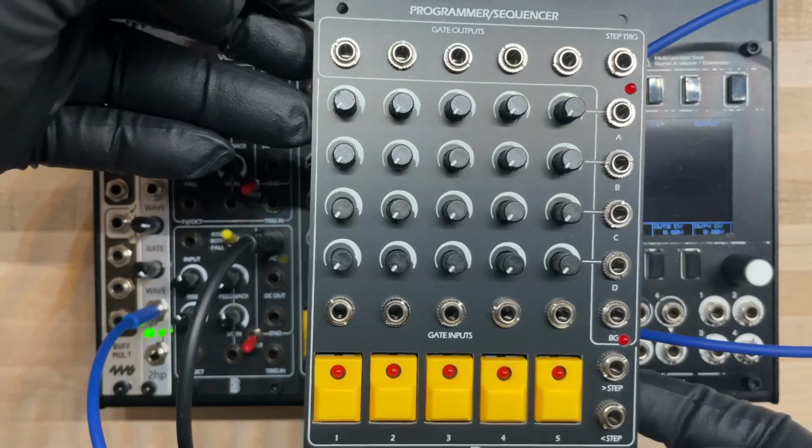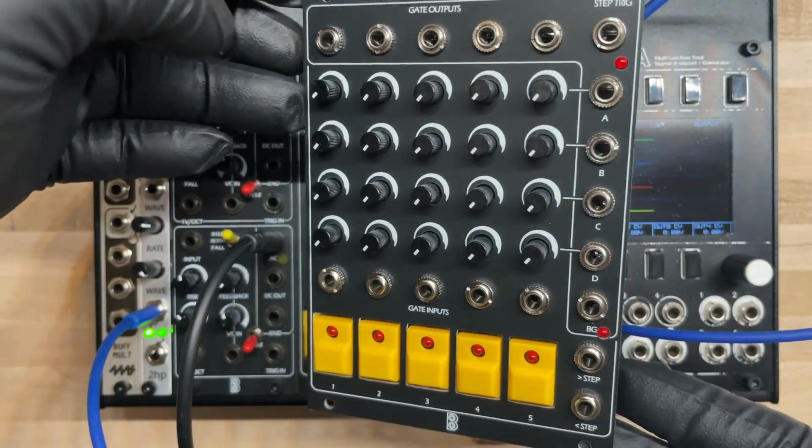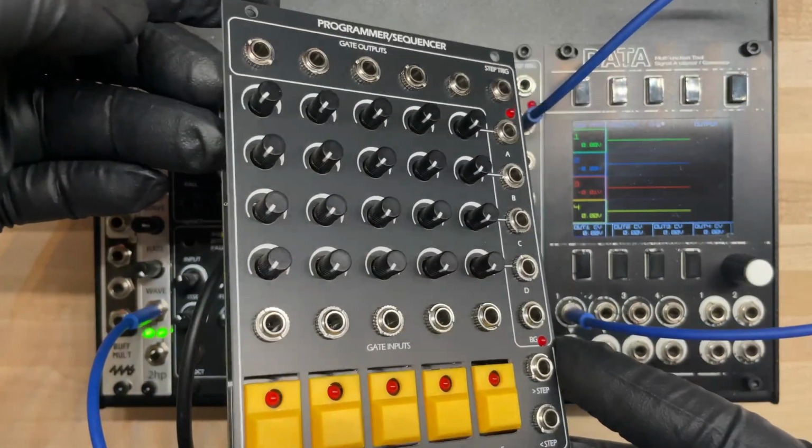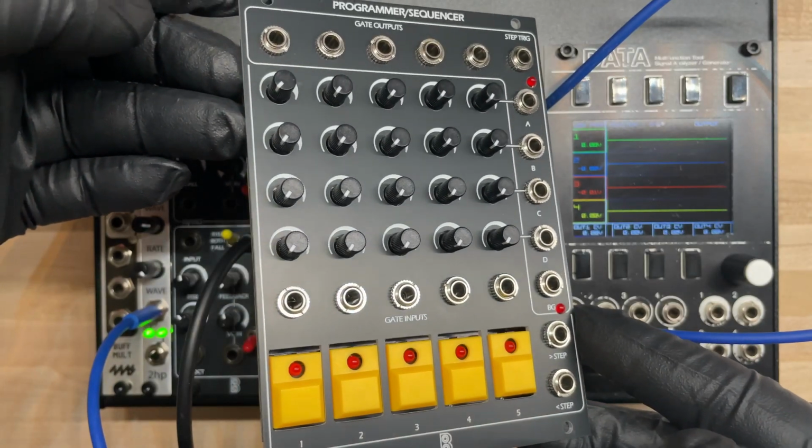That's it for the Bananalogue Programmer Sequencer. It's a pretty simple module, very powerful, and I'm sure you'll come up with many uses for it.